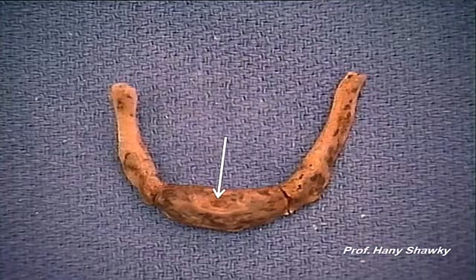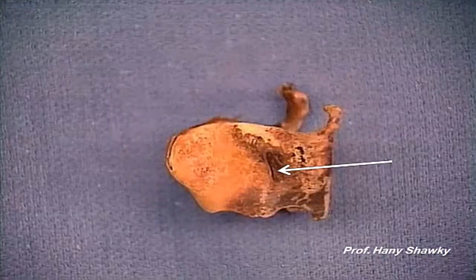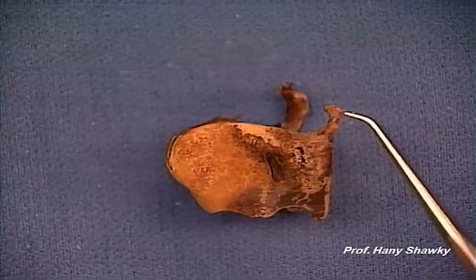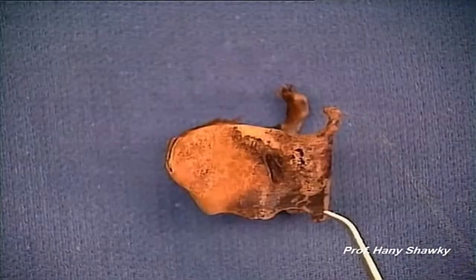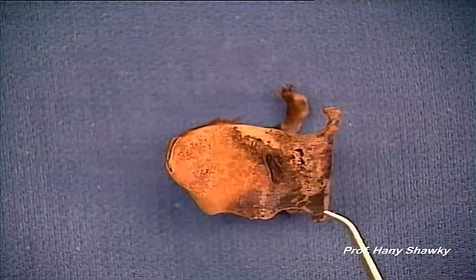Regarding the hyoid bone, this is the body in the middle, the greater horn, and the lesser horn. Regarding the thyroid cartilage, this is the oblique line on the thyroid lamina. This is the superior horn, and this is the inferior horn.